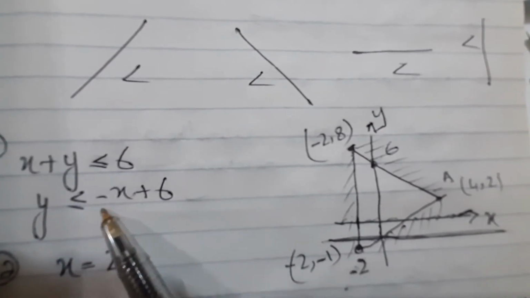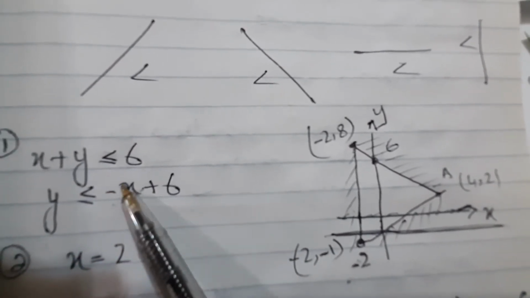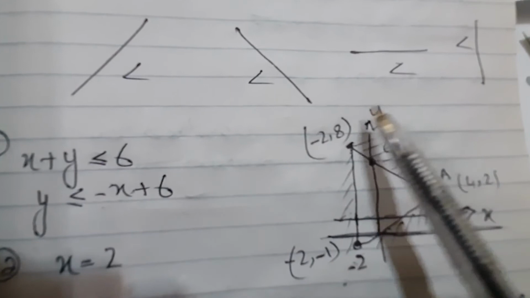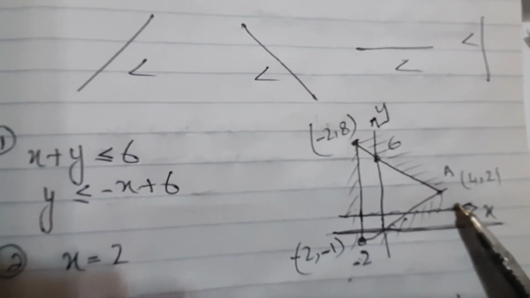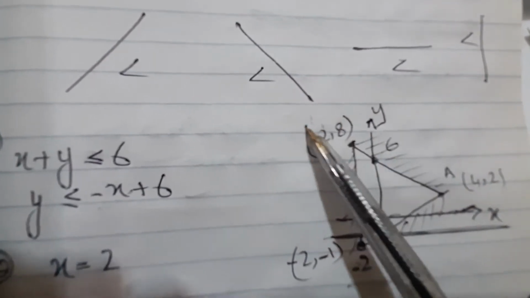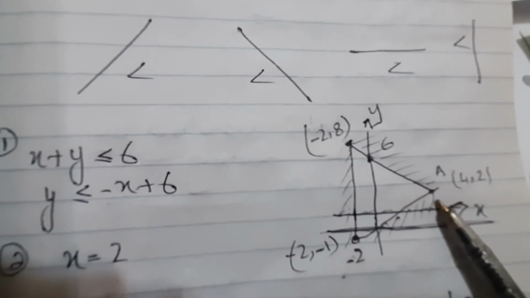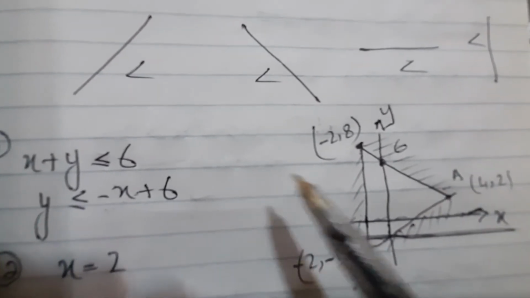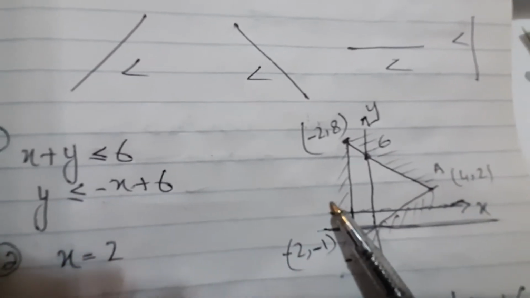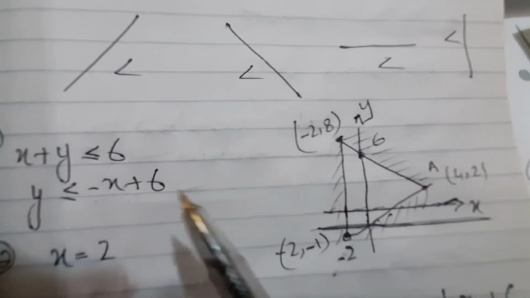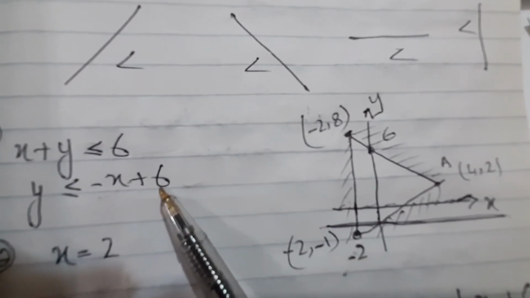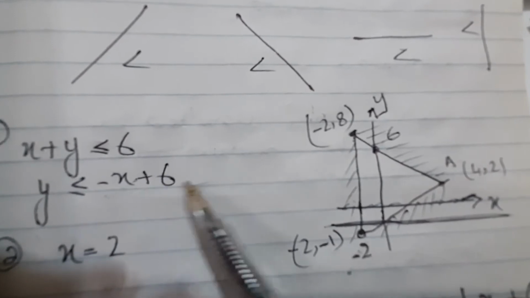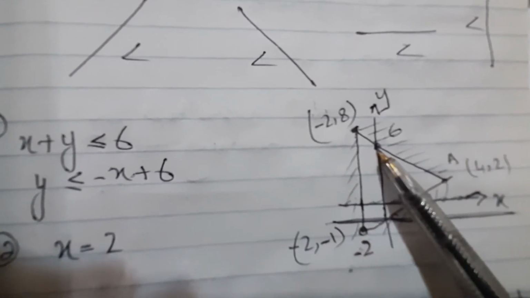Now when it is minus x, it means the gradient is negative. It means this direction or this direction? Yes, you're right, it is this direction. We have just seen in coordinate geometry that when the line has this direction, it has a negative gradient. The second thing is plus 6, which means the y-intercept. So you can see it is passing through 6.